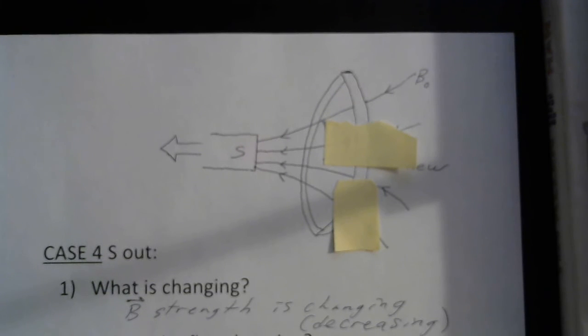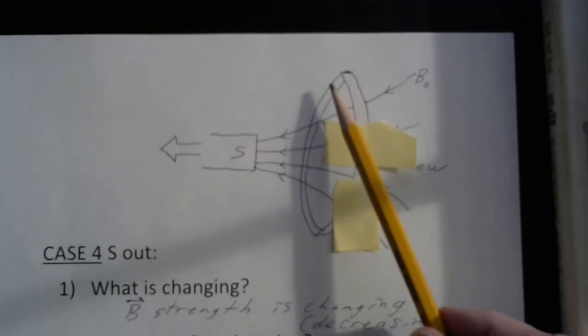Let's do another example of how Lenz's law works. We'll skip case 2 and case 3, and we will go to case 4, where we are pulling the south pole of a magnet out and away from a coil of wire.